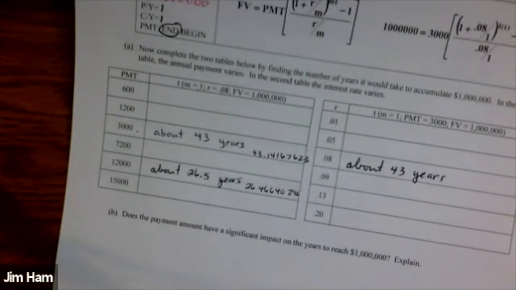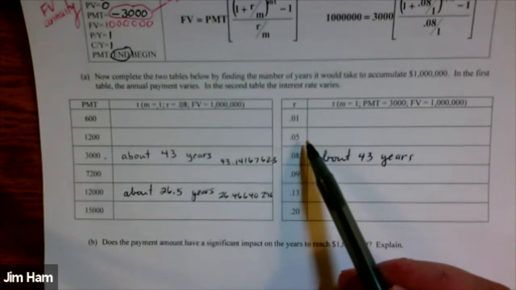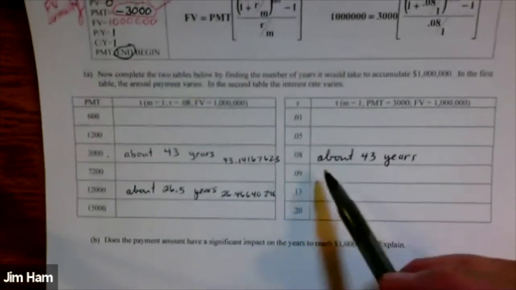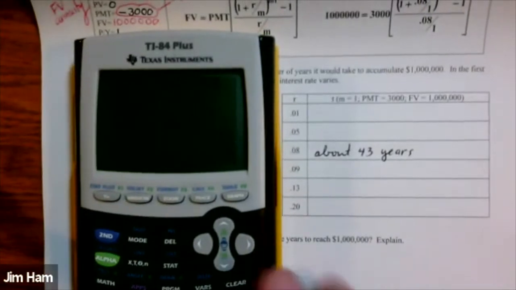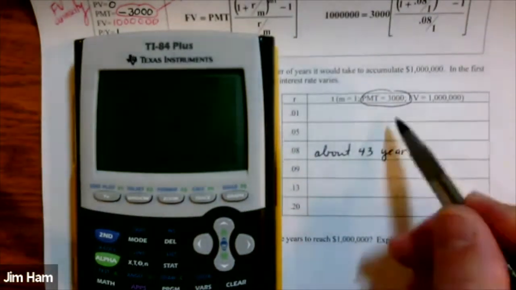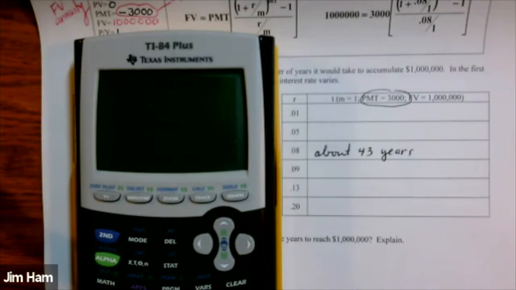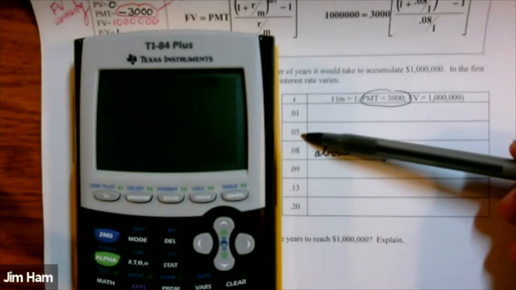So generally, when financial advisors are working on things like this, they will assume that we're going to make a conservative 4 or 5%. That way you can invest the money conservatively. And let's see. So this whole problem, the payment is going to be the $3,000. So I'll do one more of these, and let me jump down to 5%.